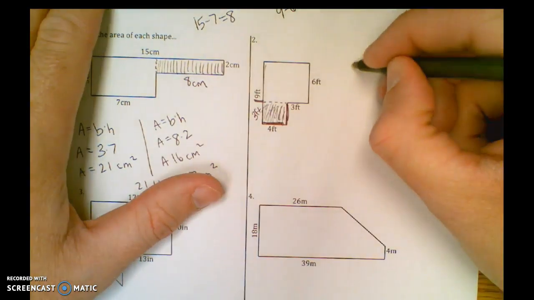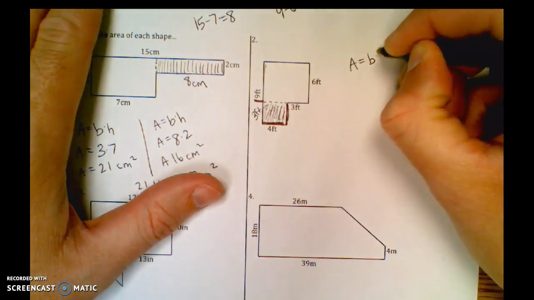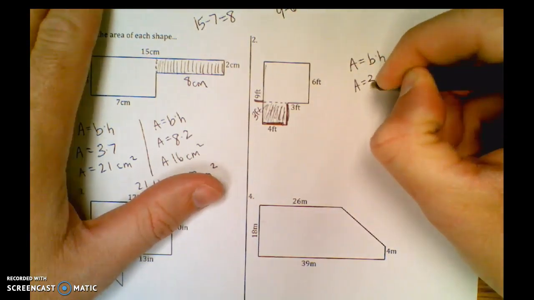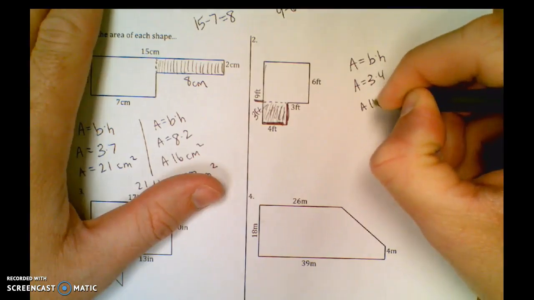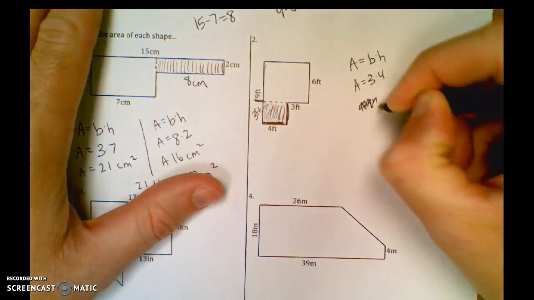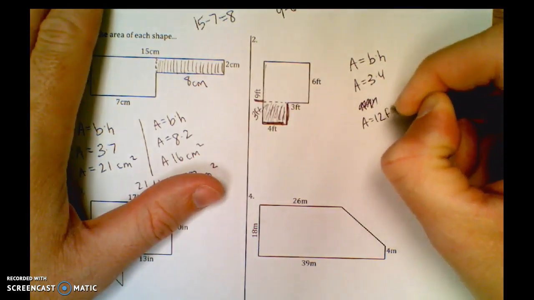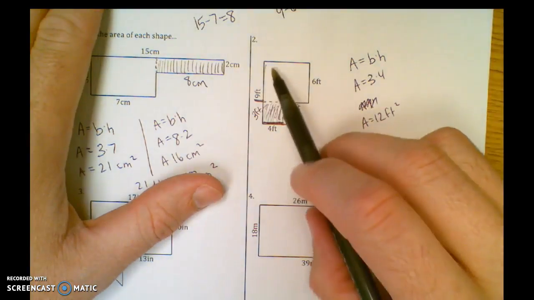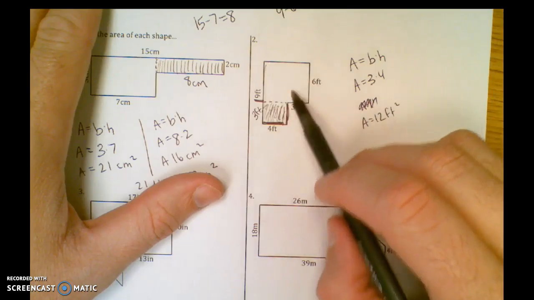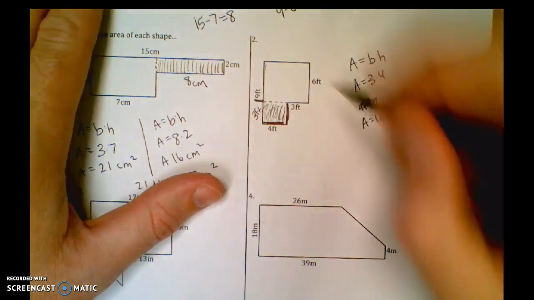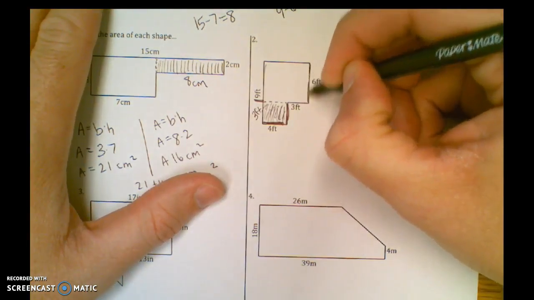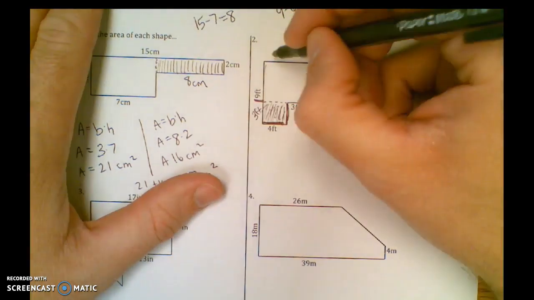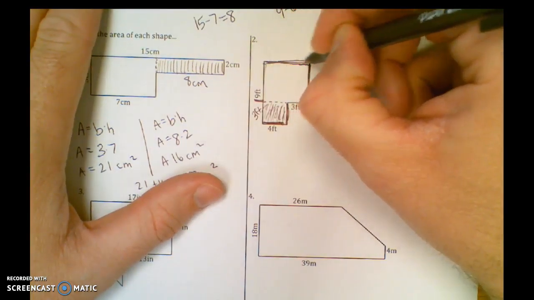So the area of the first rectangle is base times height again. 3 times 4 gives me 12 feet squared. The second rectangle, the white one, that's not shaded, I know this side length, I know this is 6, that's given to me, that's perfect, but I need to figure out this part. This one's a little bit trickier.